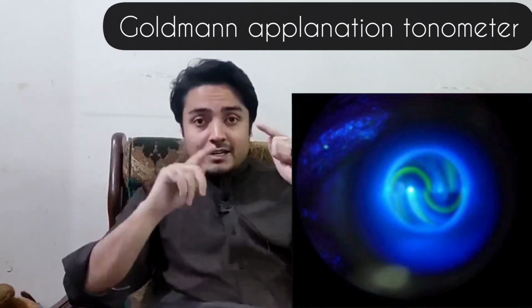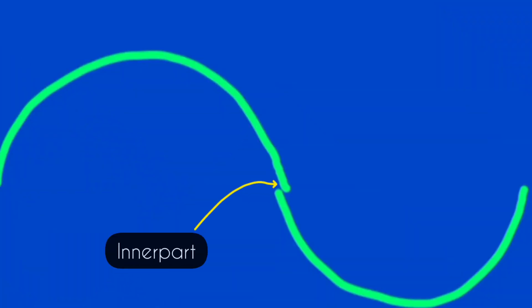The inner part of these two semicircles should be just touching each other. That will be the ideal reading on the dial. If the mires are away from each other, that means the pressure is high, and you need to increase the dial reading. If the inner parts of the semicircles overlap, they have gone inwards, that means you have exerted more pressure, and you need to lower the dial reading. And if they are just touching each other, as you can see, then this is the ideal reading.